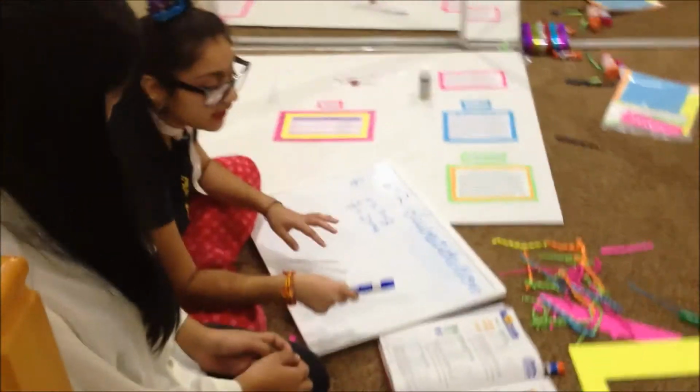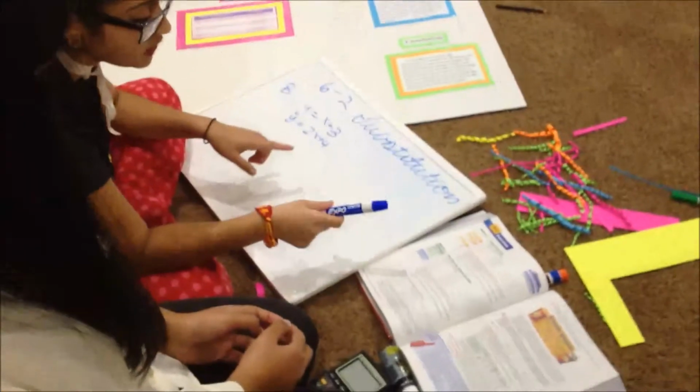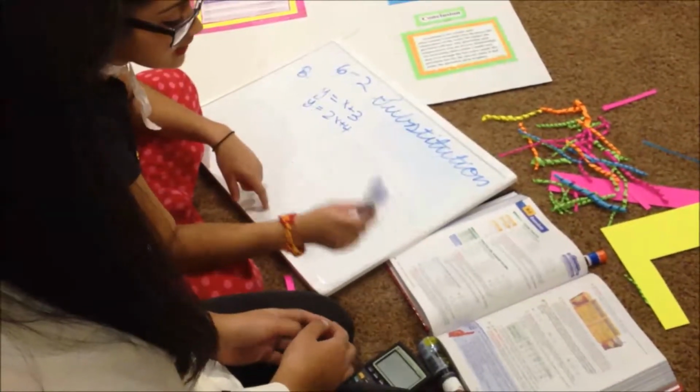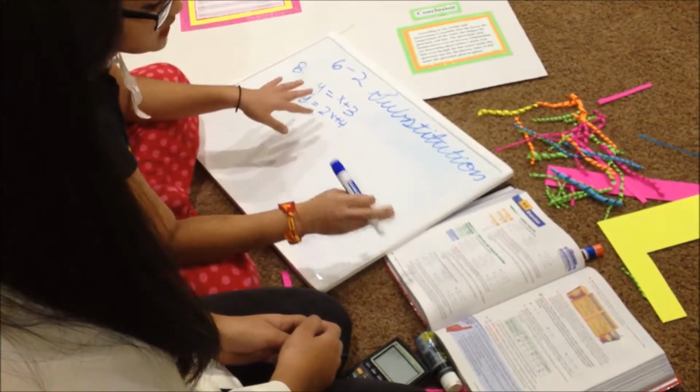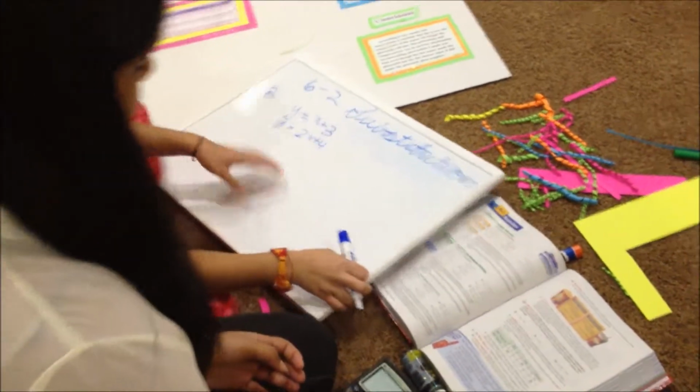Okay, I don't need help with anything else. Just 6.2 is substitution and 6.3 is elimination. That's what I need help on. Okay. So look, there's this problem over here, and I don't know what to do.